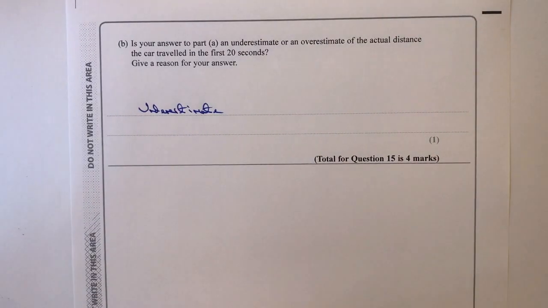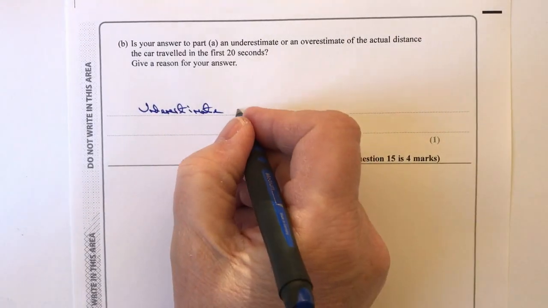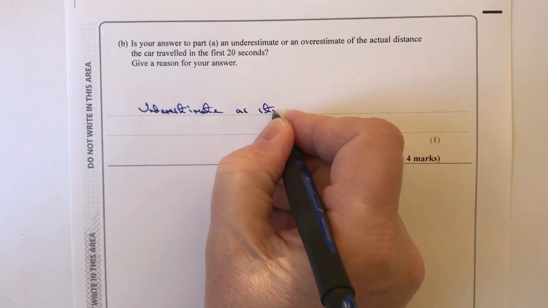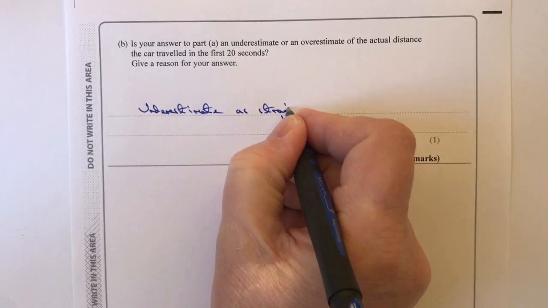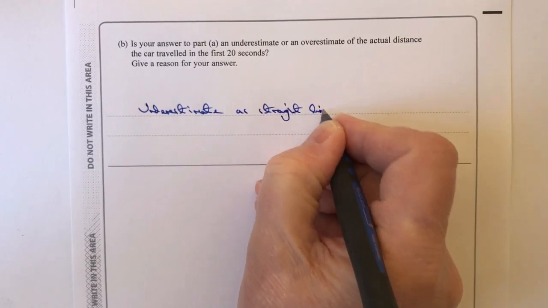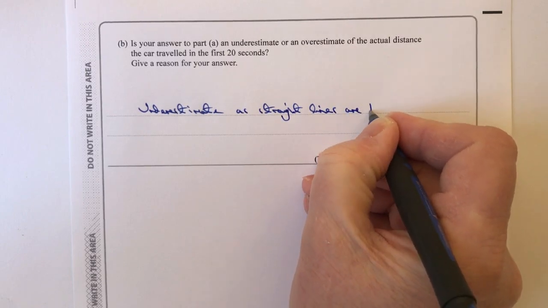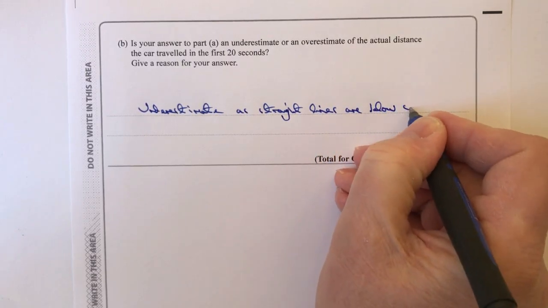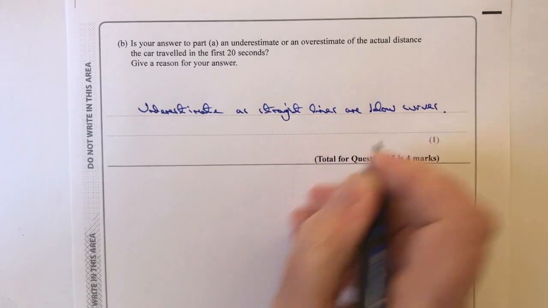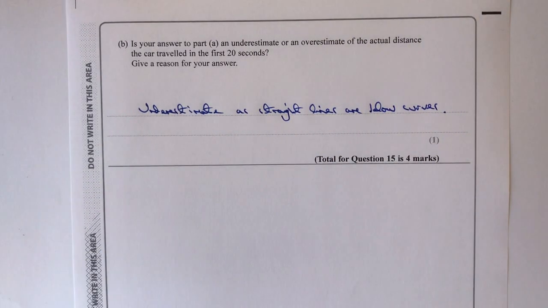Okay, and I can put something like, as the straight lines are below curves. And then I could, if I wanted to, write something like, see the diagram. Okay, hopefully that's all right for you.